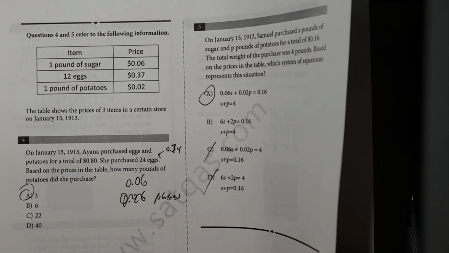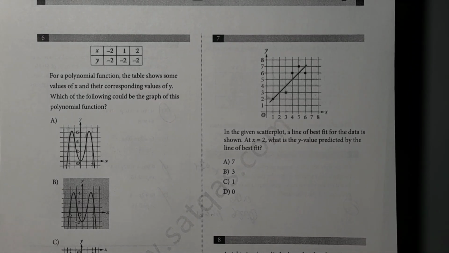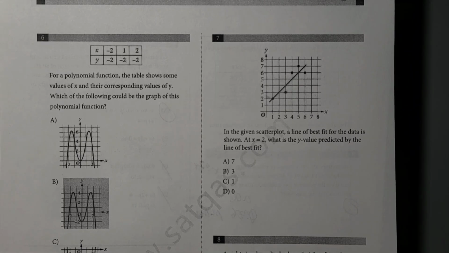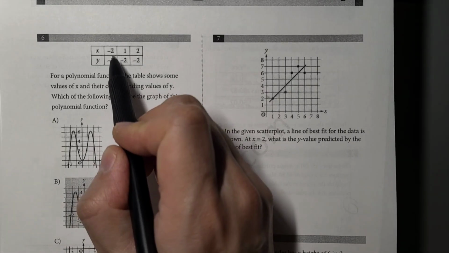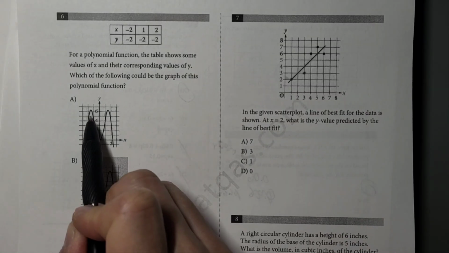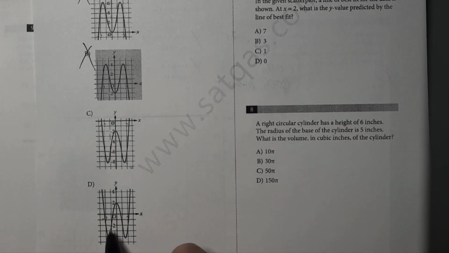Can I turn the page? Can I not? Okay. For a polynomial function, the table shows some values of x and the corresponding values of y. Which of the following could be the graph of this polynomial function? Okay, x is minus 2, y is minus 2. X is minus 2, y is clearly not minus 2. Same for this. Okay, so these two look fine.